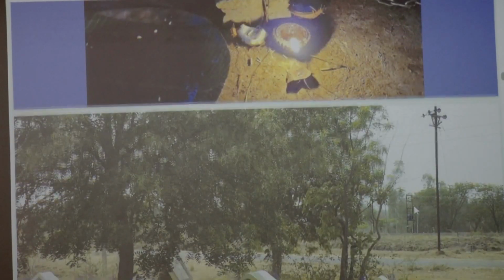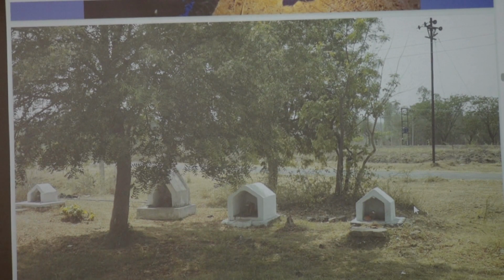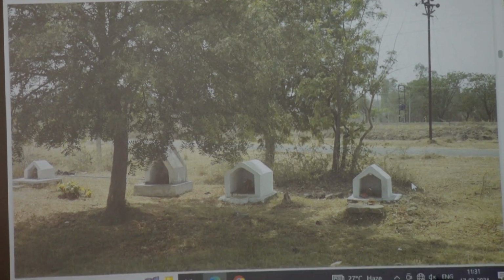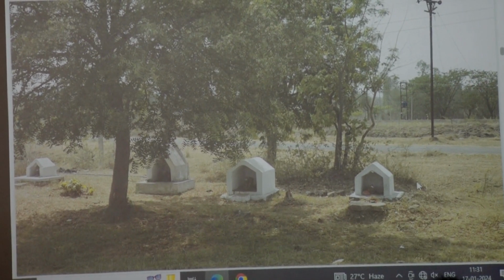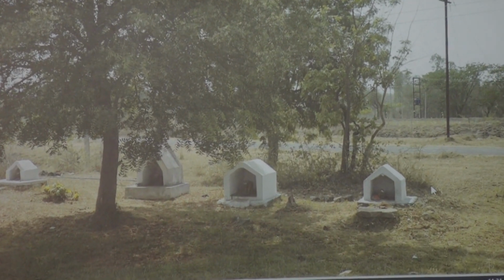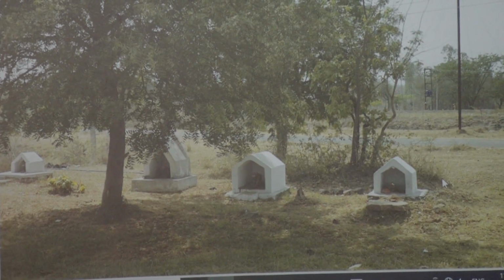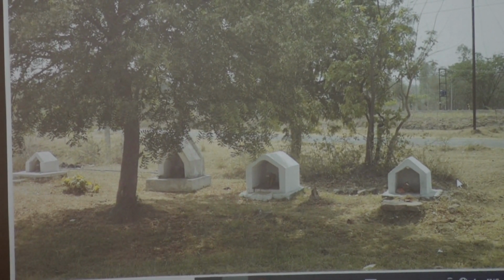So the belief, see, imagine the number of temples. And every temple indicates the death of one person, and still they don't hate tigers. This is success. This is the success of planning. Still they don't hate tigers.